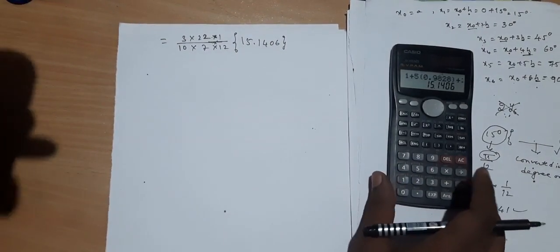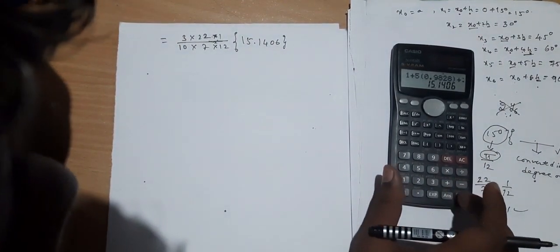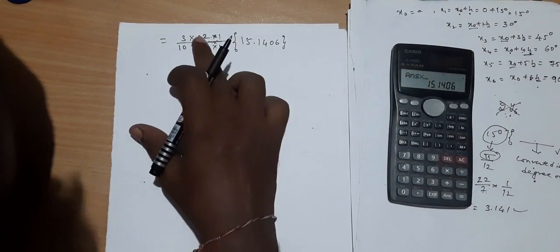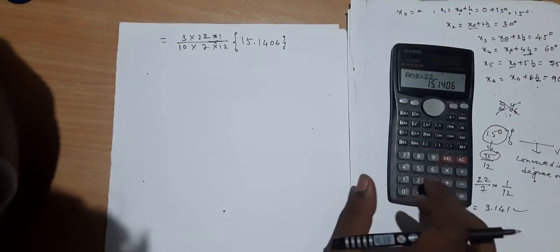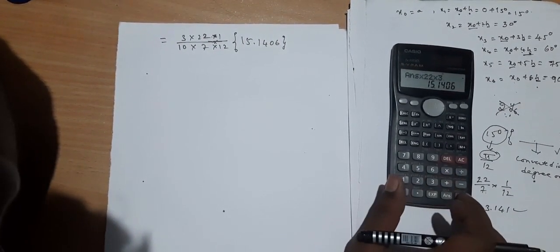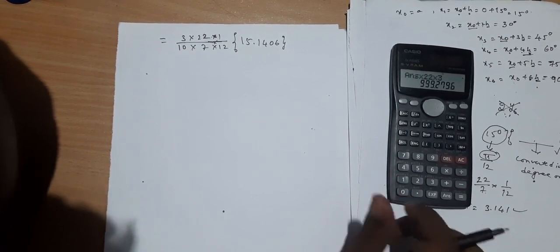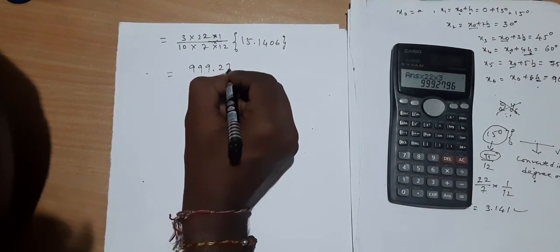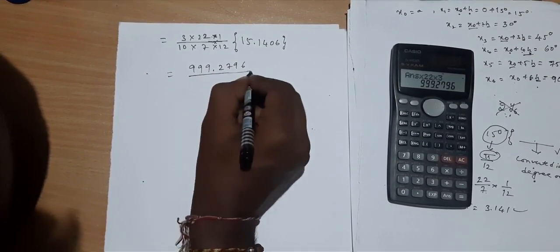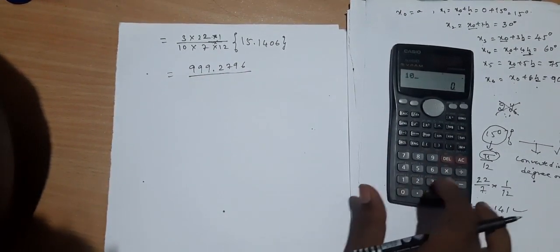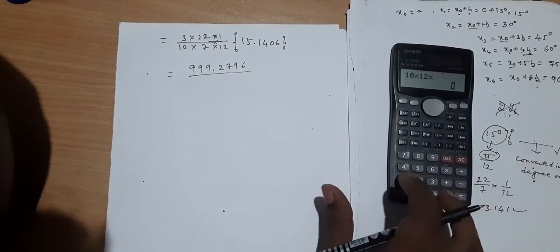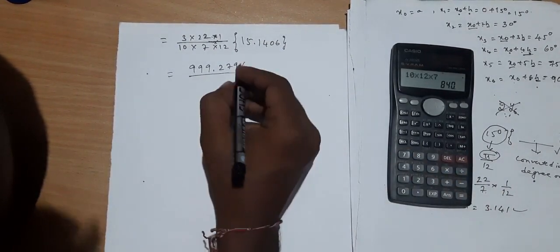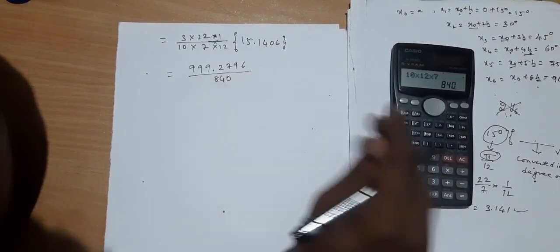So into 22 into 3, it is 999.2796, whole divided by 10 into 12 into 7, which is 840.